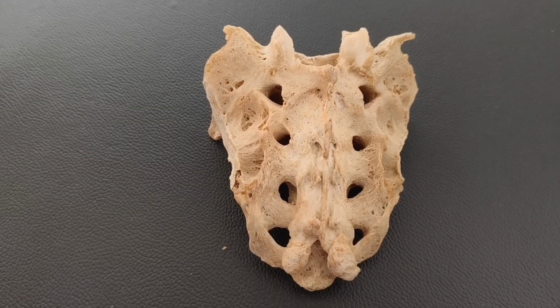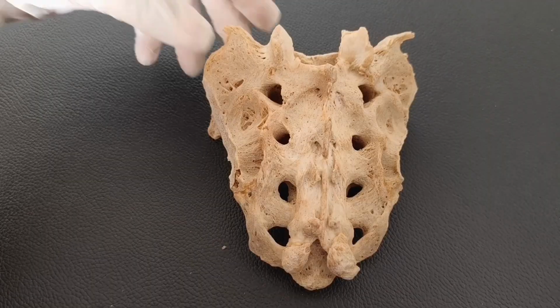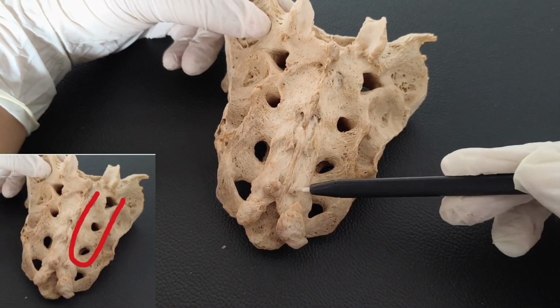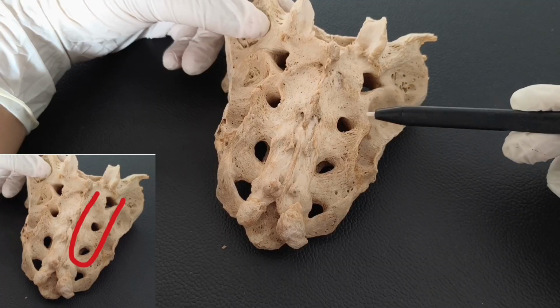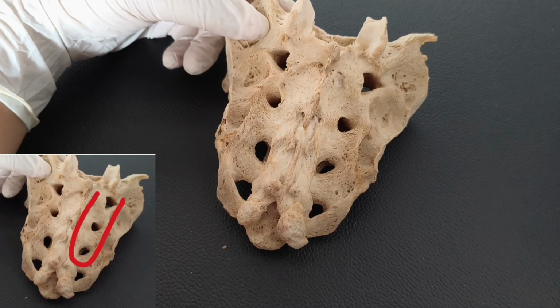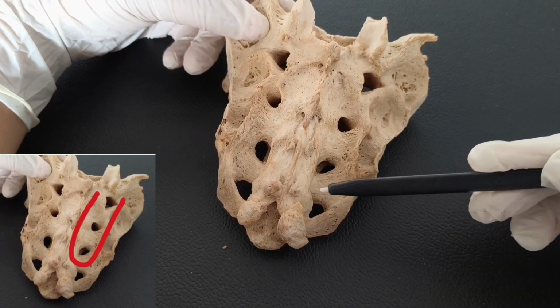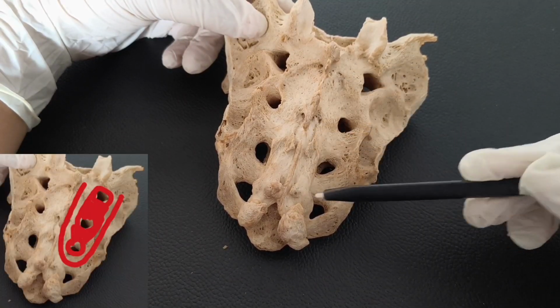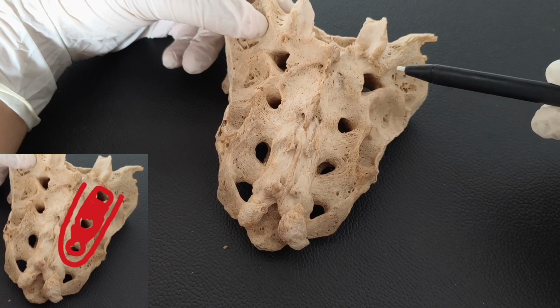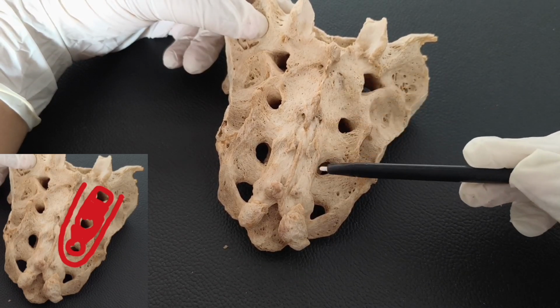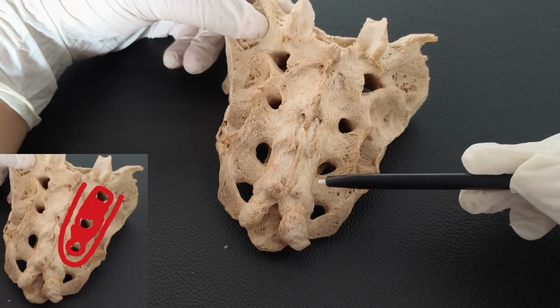Now, on the dorsal aspect, we have origin of a muscle which is in a U shape, like this. That muscle is the erector spinae muscle. So the erector spinae muscle has an elongated U-shape origin. And in the concavity of this U, we have another muscle. That muscle is the multifidus muscle. So over here we have multifidus muscle origin.